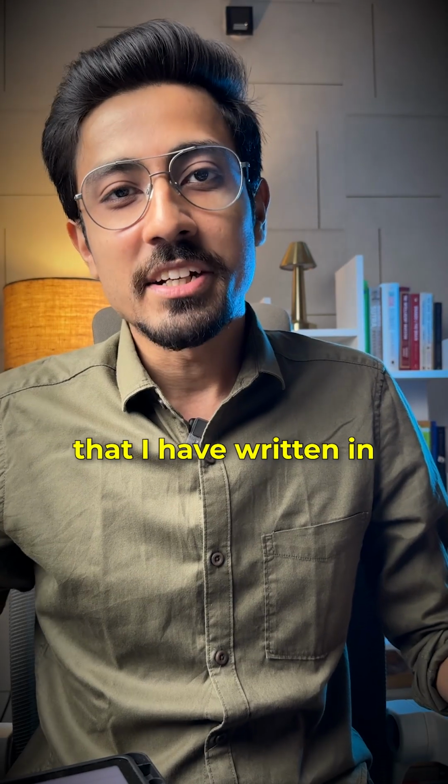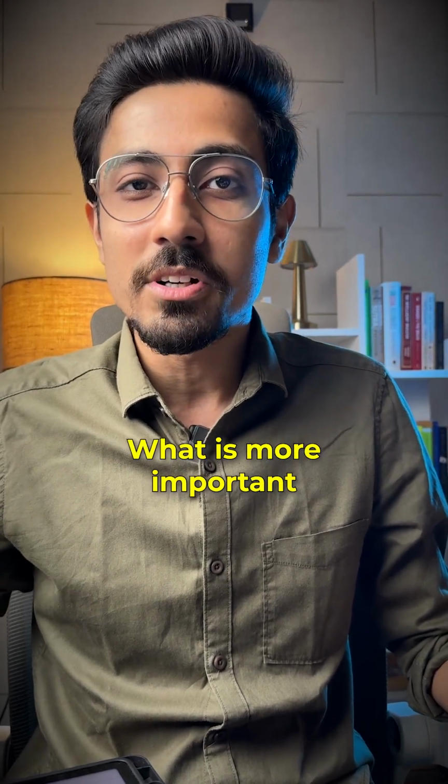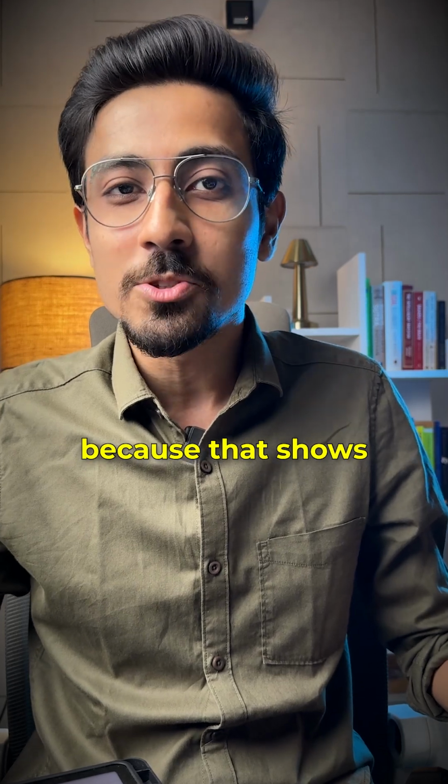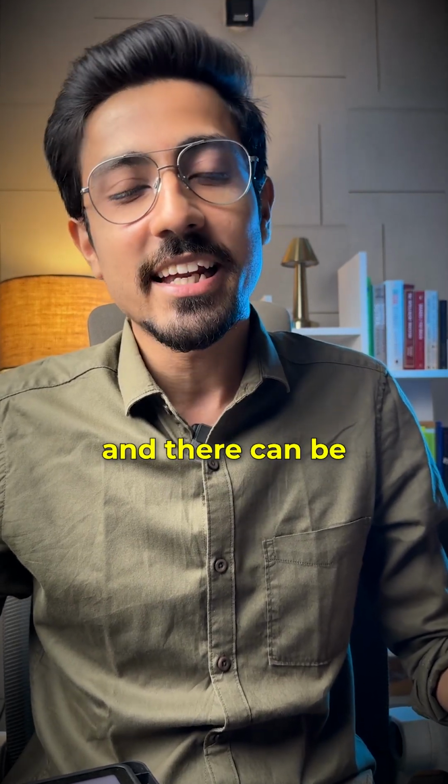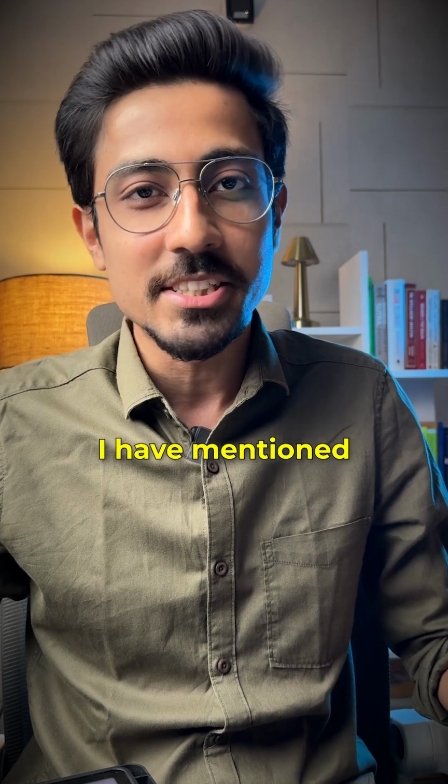So all the data that I've written in red need not be accurate. What is more important is everything that is written in black, because that shows a structured problem solving process, and there can be various assumptions as well, a lot of which I've mentioned in the caption too.